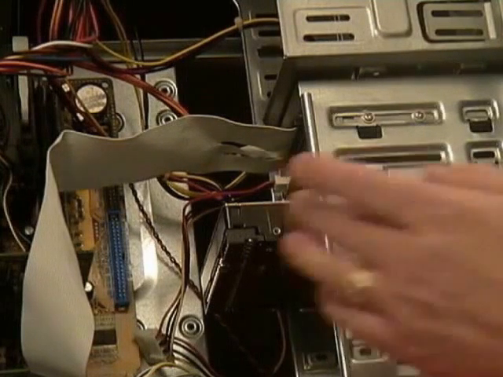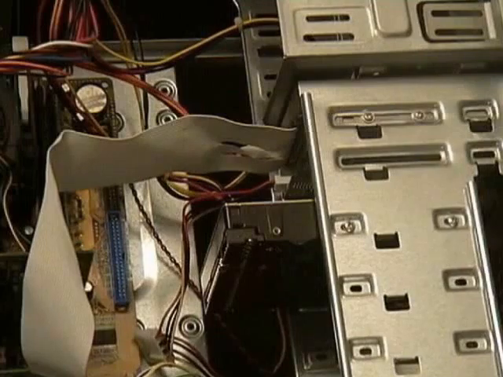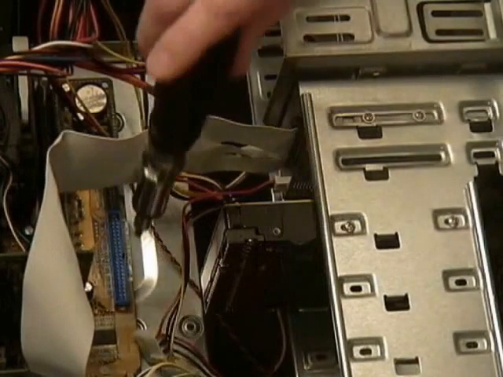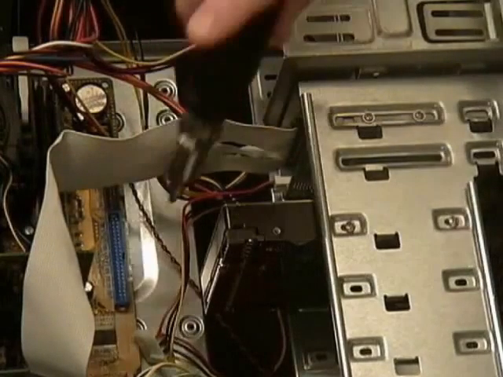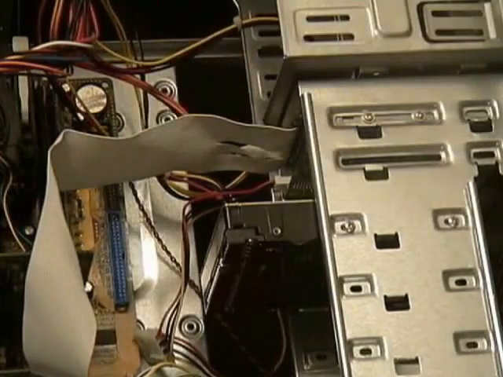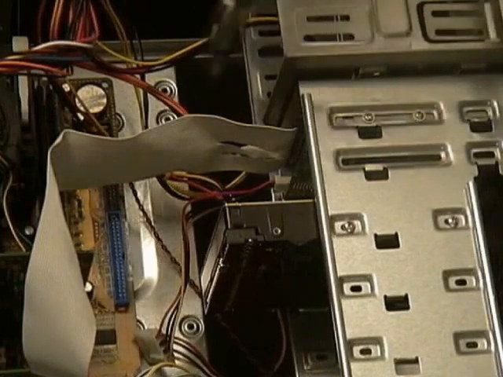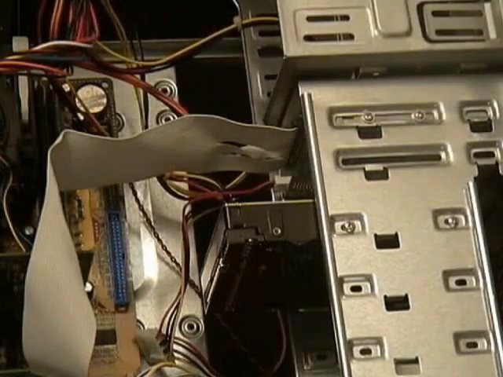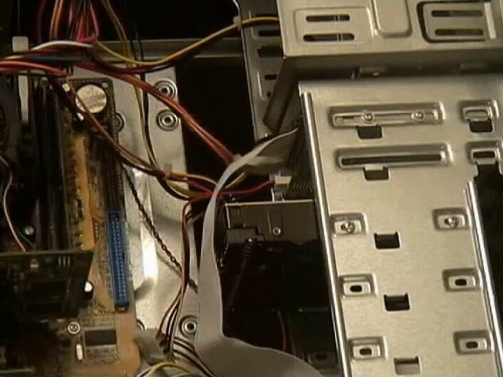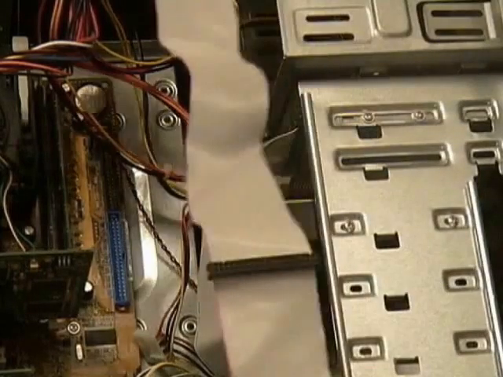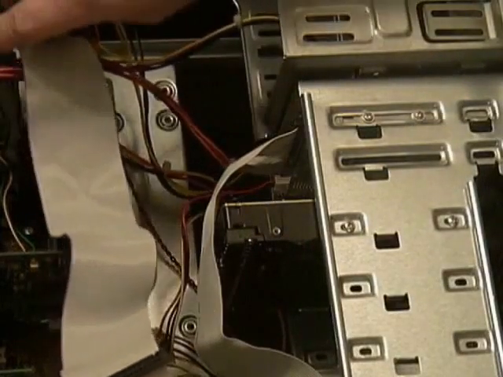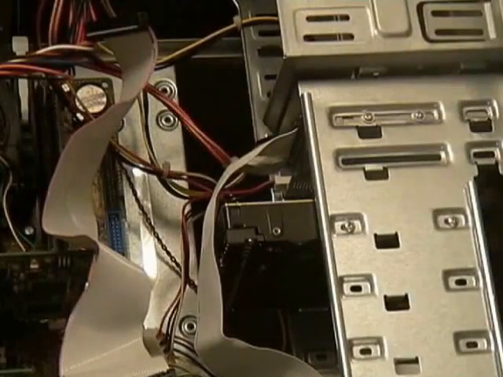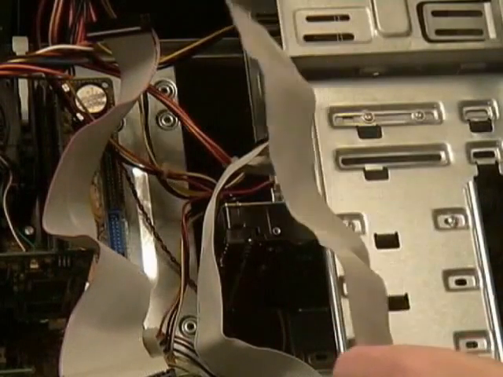Now there's one more task. Notice right here that there's a power connector. In order for this hard drive to work, it's got to have power from the power supply. It's got electric motors that have to run. So we pick one of our large connectors, such as this one. The Molex connector is beveled so that it can only be inserted in one direction. Look at the connector and find the correct orientation, and then simply push it on. Now our IDE hard disk is properly installed.